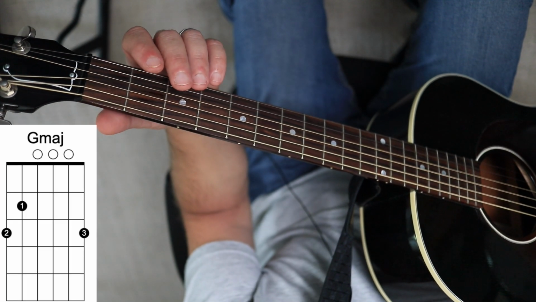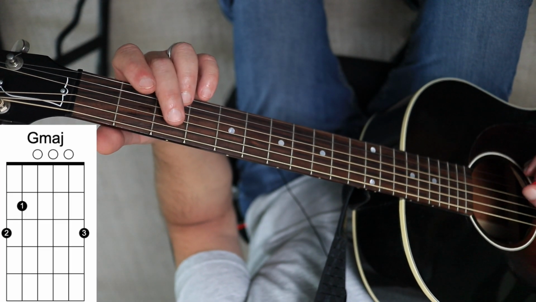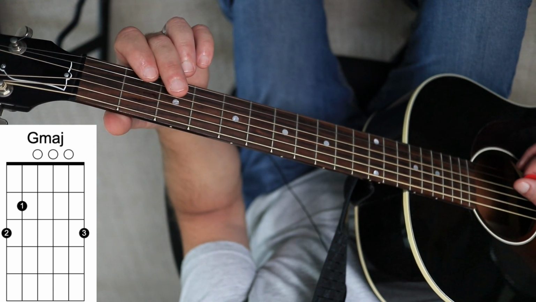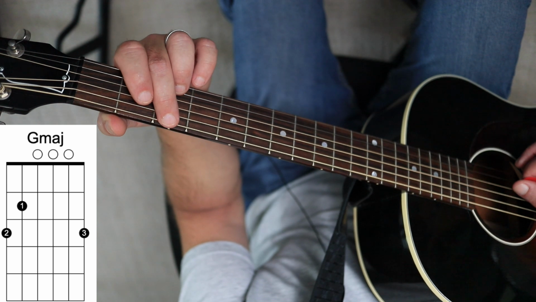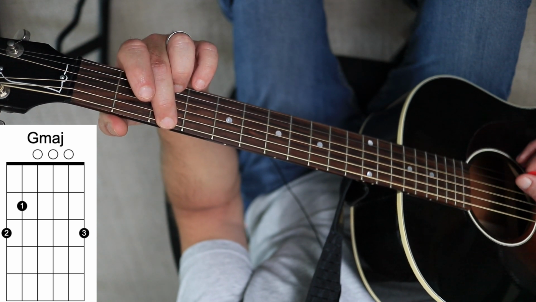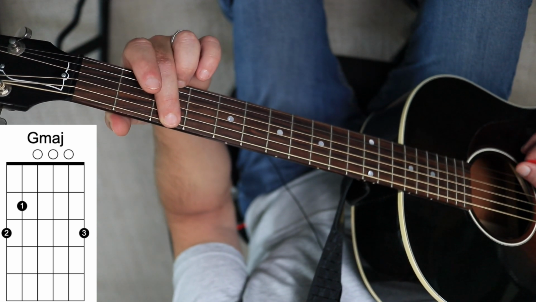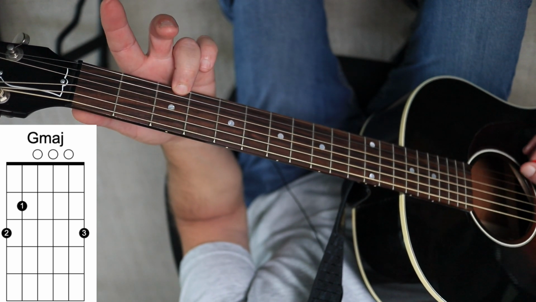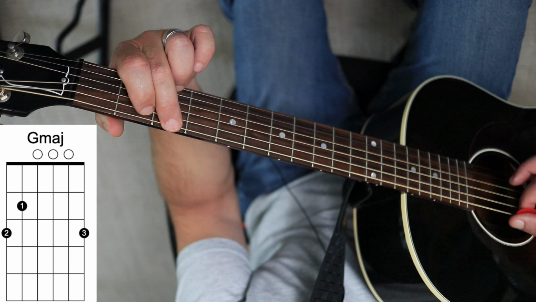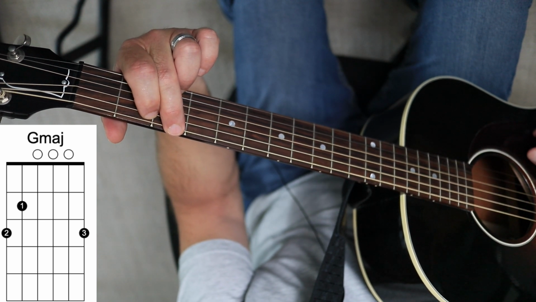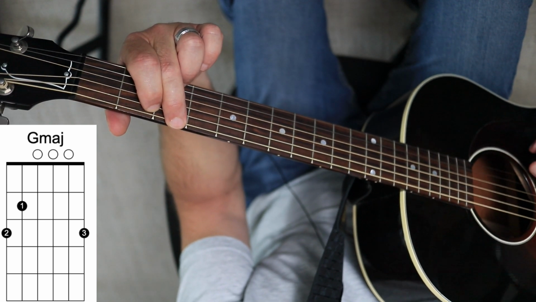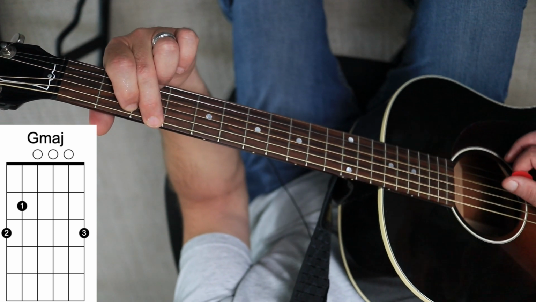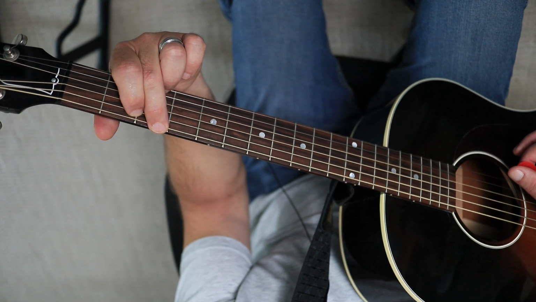If you take a G major, your 3rd string open is a G, that's why you strum that in that chord. And then, of course, your 1st string is tuned the same as your 6th string. There's a G. So in that G, you have it 3 times. G there, G there, G there.